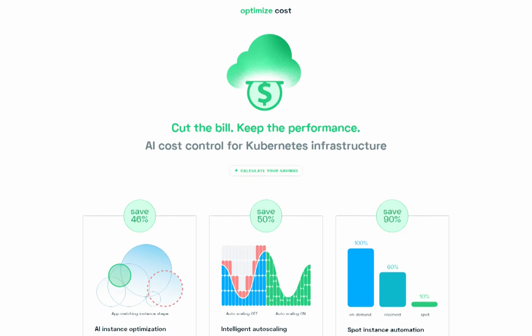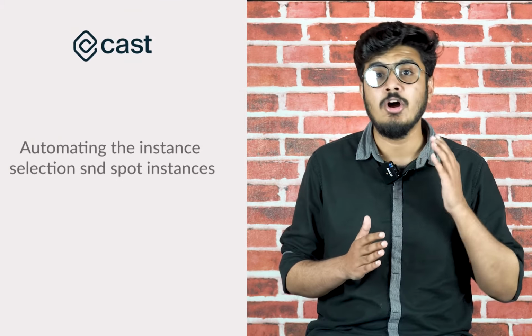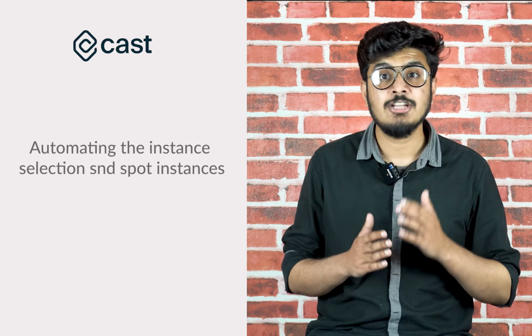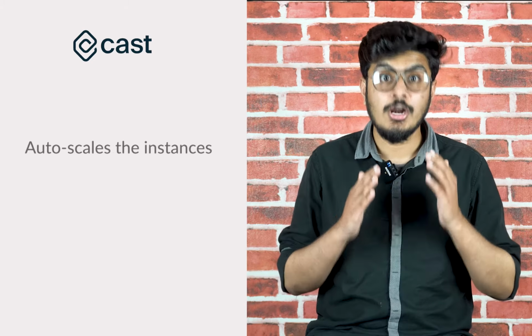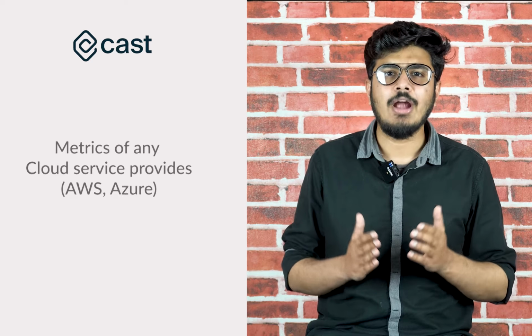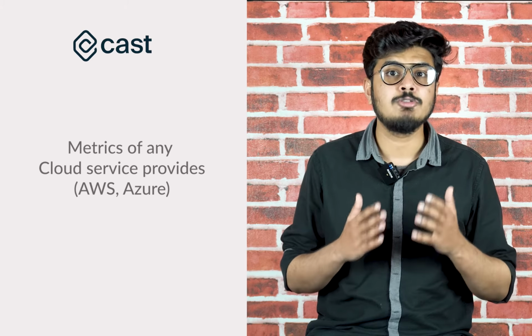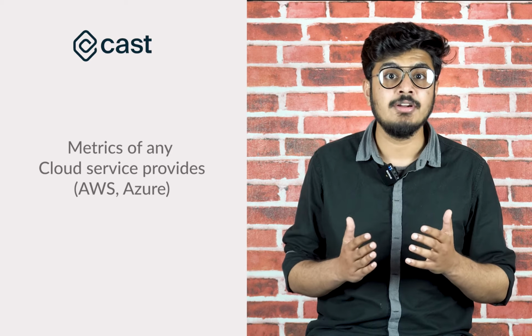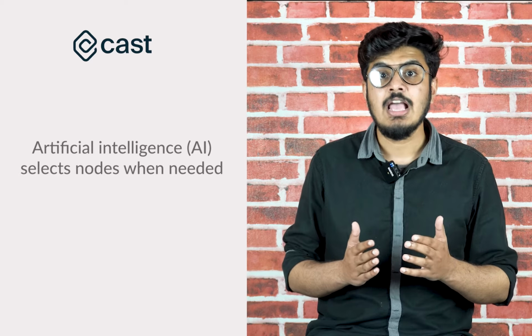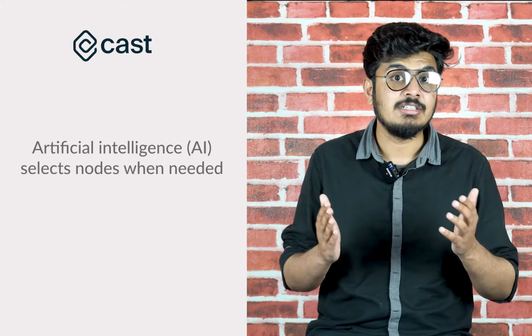Well, cast.ai has a number of features that make it prominent, like it helps in automating the instance selection and spot instances. It also auto-scales the instances. It provides metrics of any cloud service provider like AWS and Azure. It forecasts expenses. Its artificial intelligence selects nodes when needed, and it automates the pod scaling.